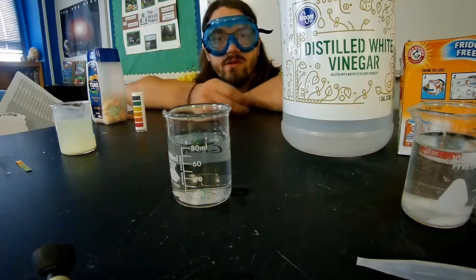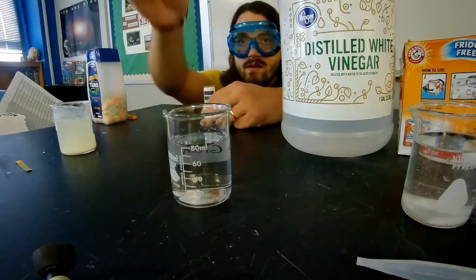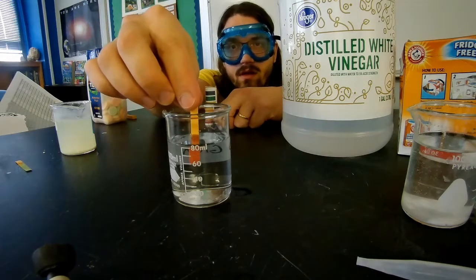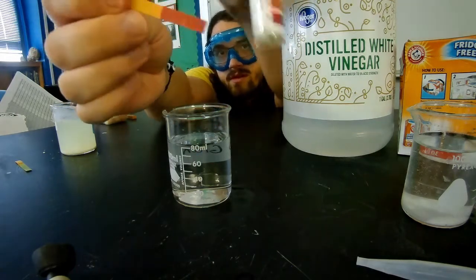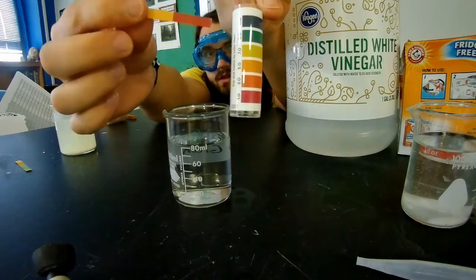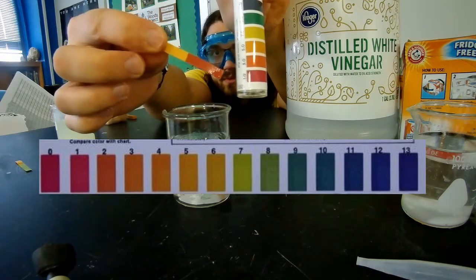All right, let's move on to our next chemical. This is vinegar. Let's see what we get with vinegar. Well, that's a pretty clear color change there this time. And what do you think for the pH of vinegar? And is it an acid or a base?